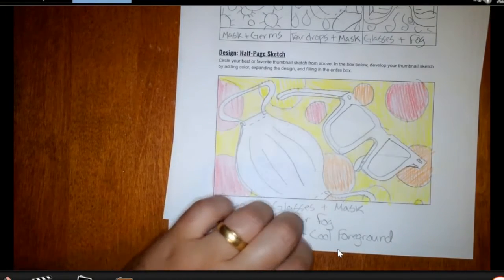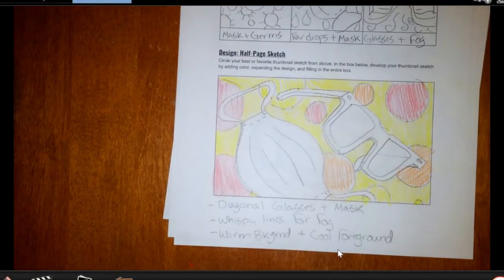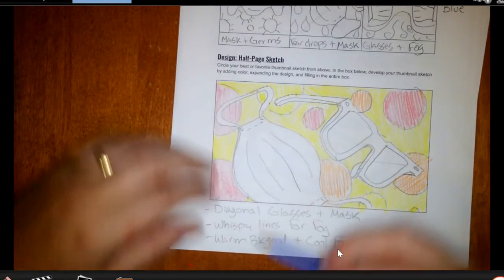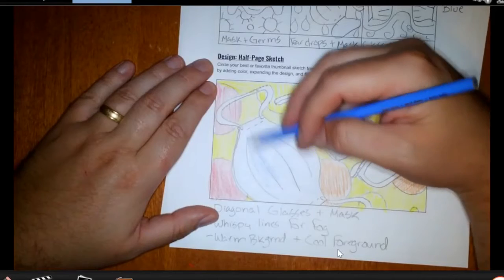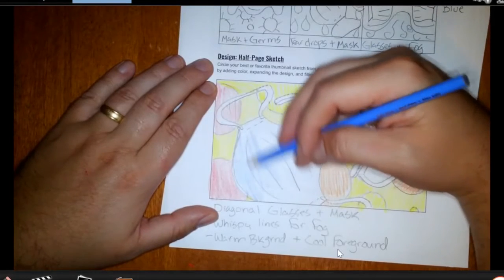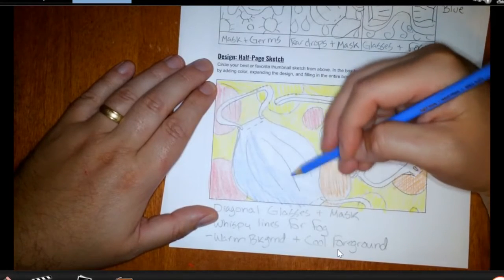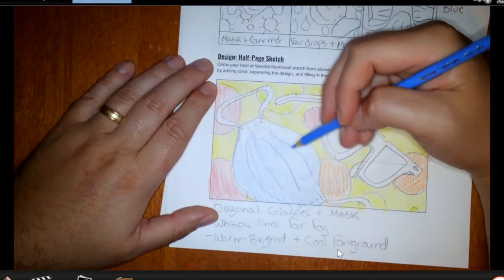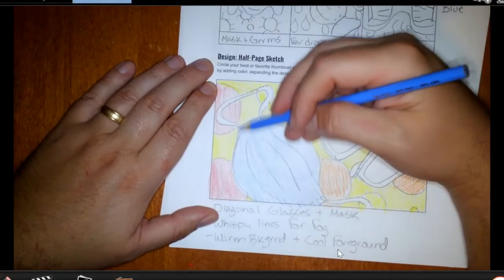All right. Okay, so there is my background. The next thing I need to do is start working on my foreground. So I'll come in with my mask here. Lightly color with blue. Okay.